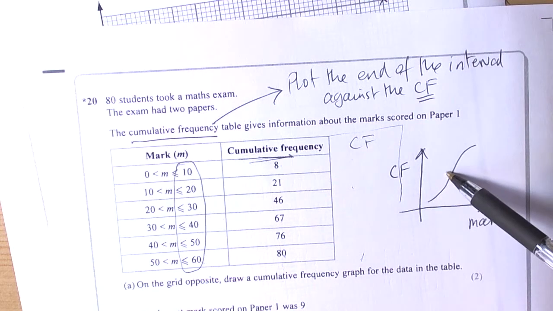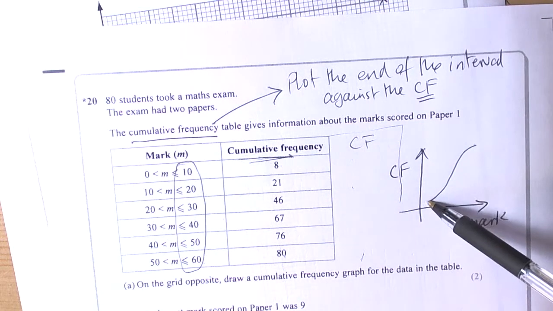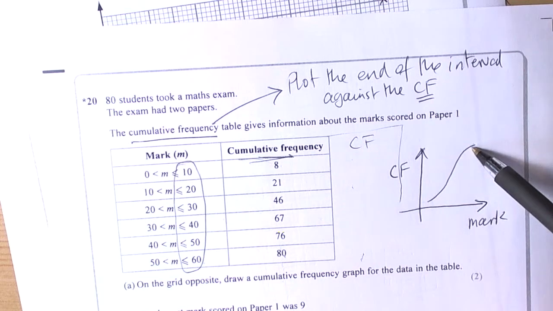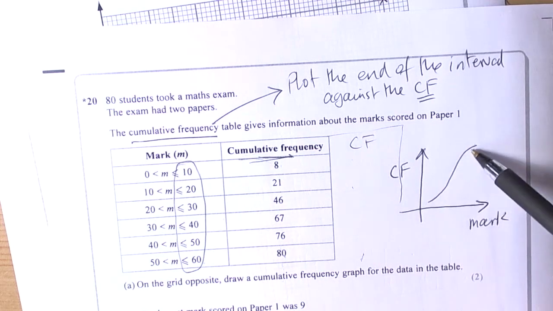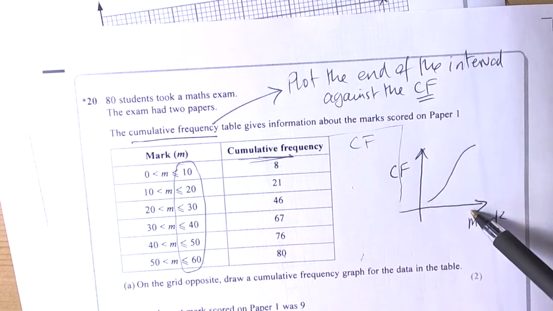the graph itself must be continually getting bigger and bigger and bigger. If your graph does not continually increase, then you're not doing cumulative, which means add up as you go along. So it's adding and adding and adding. So therefore, we'd have a cumulative frequency graph that does that.